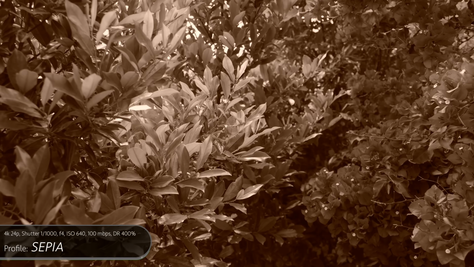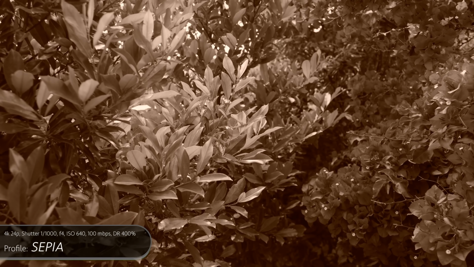All of my examples were filmed at ISO 640 at a minimum, and that's because the minimum ISO you can film at well in f-log is 640. It has to do with how the X-T3 handles dynamic range.